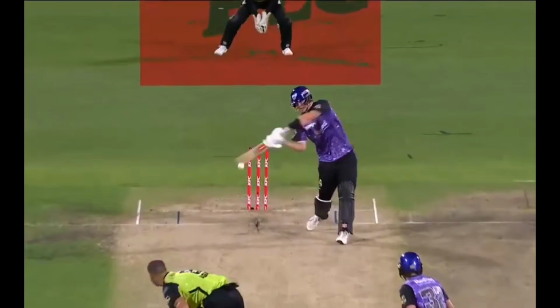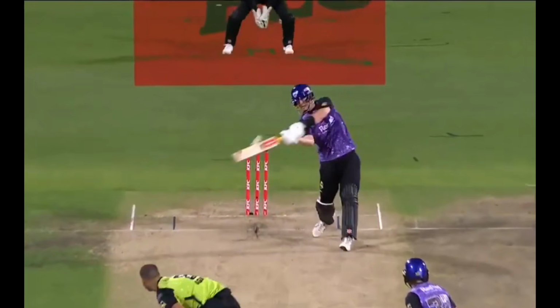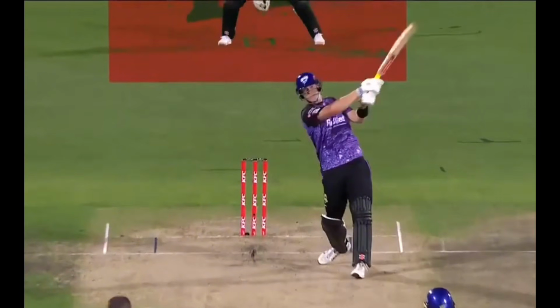We see at the point of contact, and moving through the shot, how the bottom hand takes over. Due to the fact he's cleared to the leg side, he's able to target it straight, this time hitting the ball over mid-on despite the over-reliance of the bottom hand.